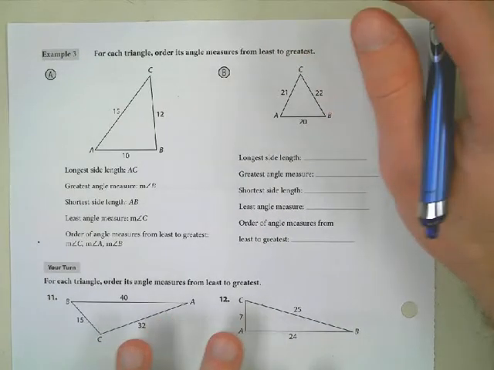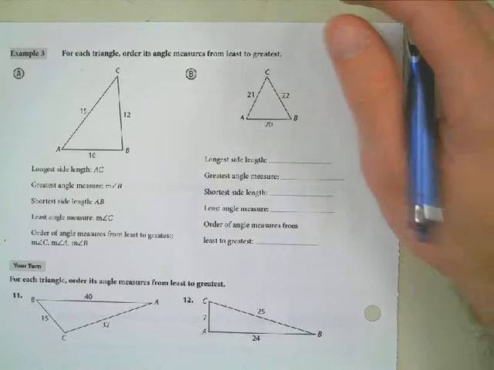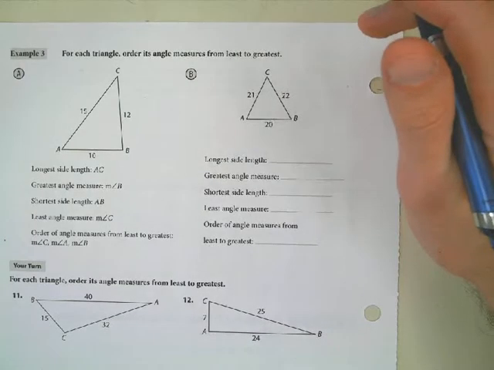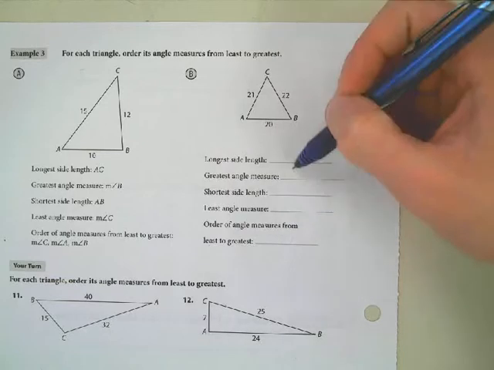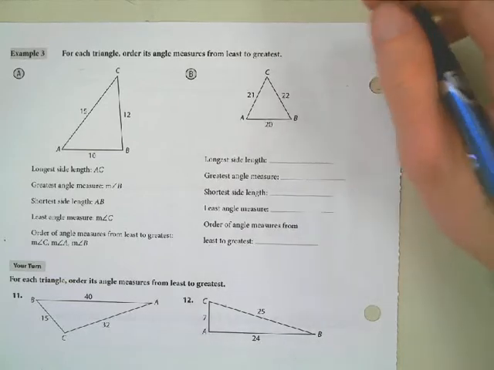You got it. Okay, so letter B, go ahead and give that one a shot. Based off the side measures there, fill in those blanks.